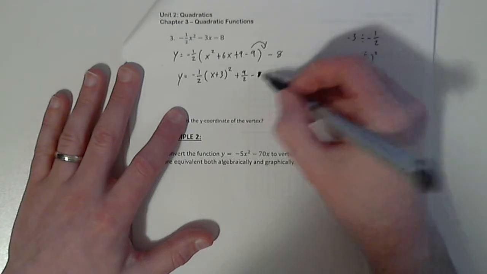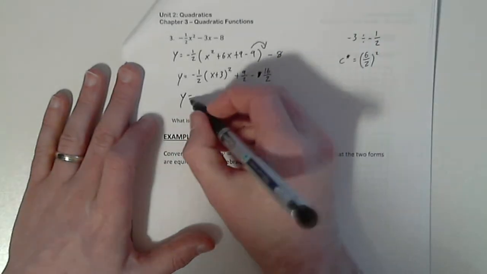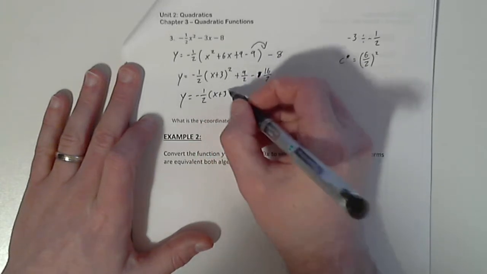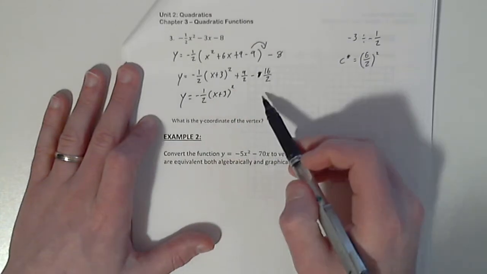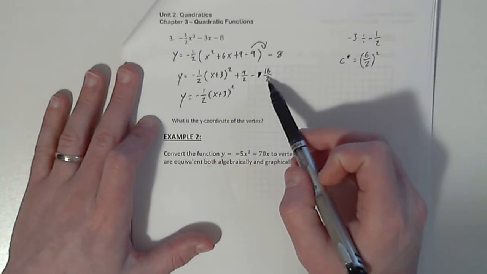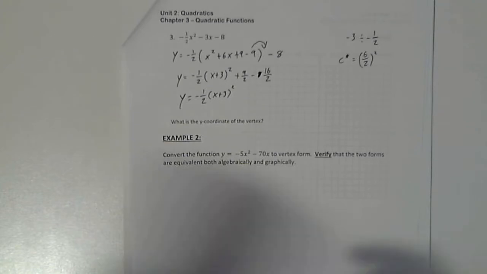And 8 we can rewrite as 16 halves. Then we simplify. Negative a half, x plus 3 squared. 9 subtract 16 should be 7 halves, I think.